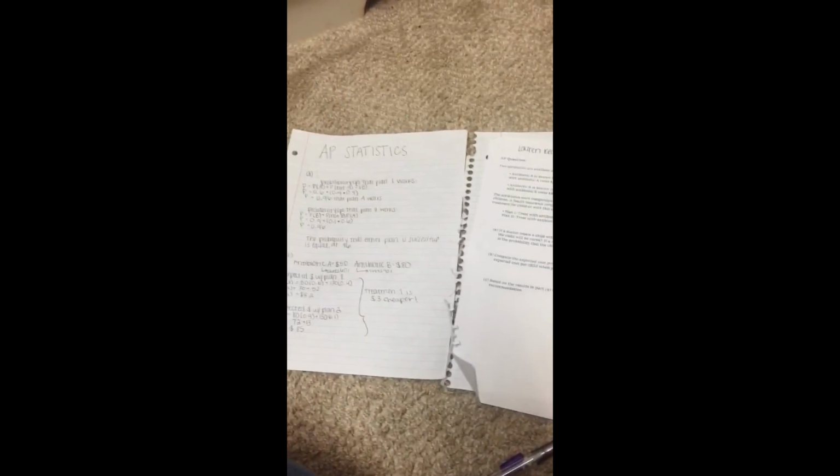So that's why I would choose treatment 1. And that will be it for Quideo number 4, and have a great day.